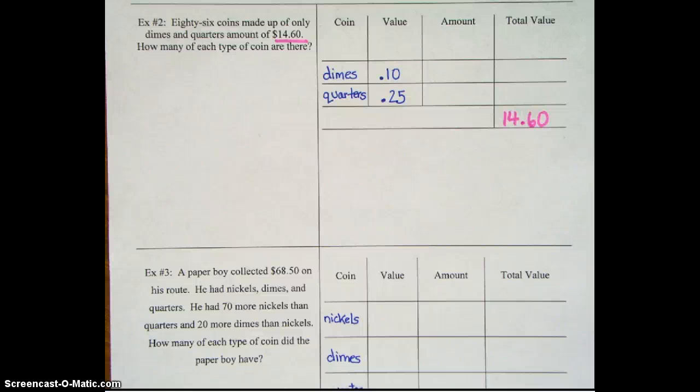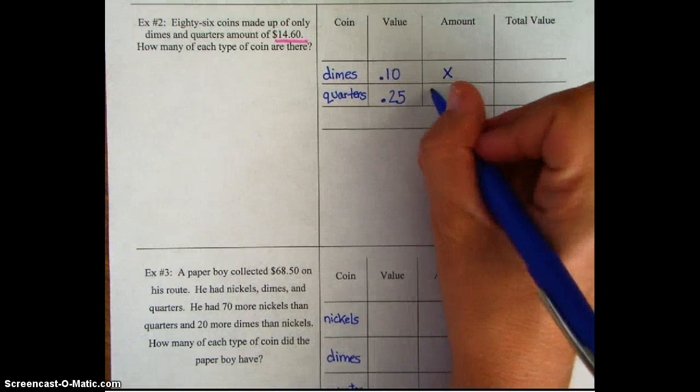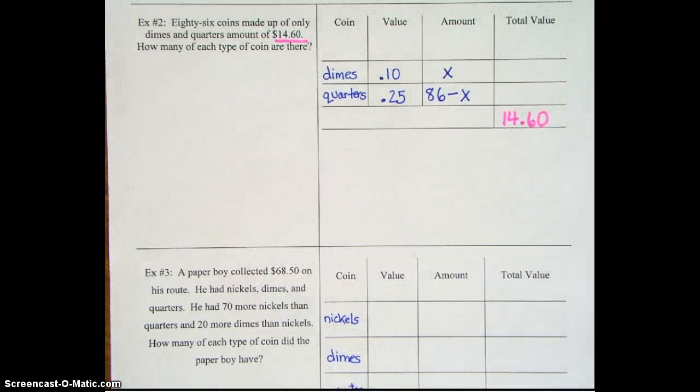Visualize a piggy bank. If there are X dimes in it, how many quarters are there if there are 86 total coins? It's what's left, and the word left implies subtraction. So if we put X for dimes, we have 86 minus X for quarters. Now, you may be asking yourself, can you put the X in quarters instead, and the 86 minus X for the dimes? And the answer to that question is yes. It just means you would be solving for quarters first, and then dimes second, but the value remains unchanged.